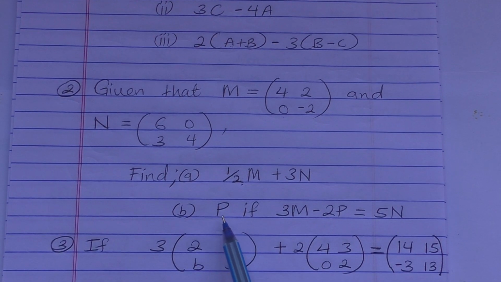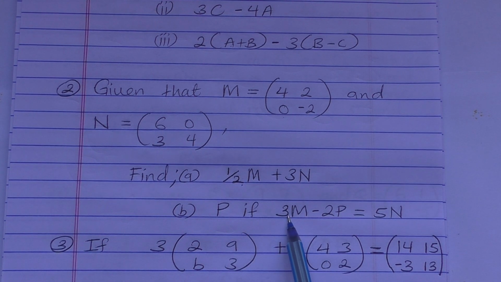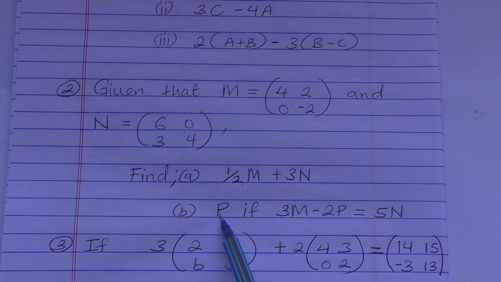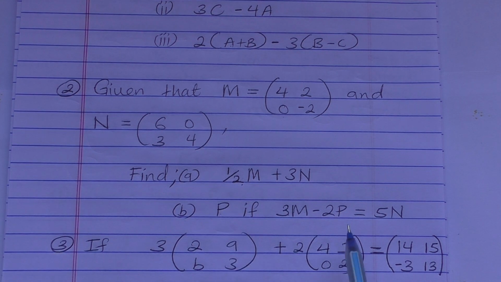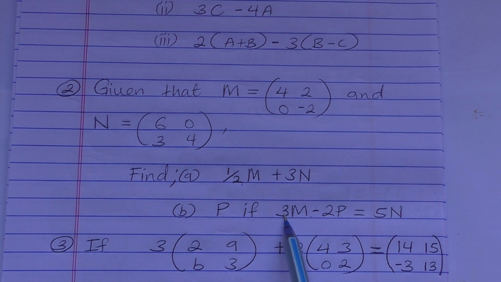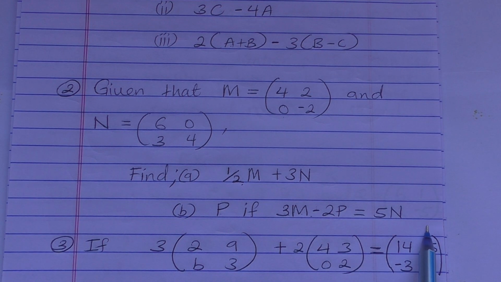In part B, they want us to get matrix P where 3M minus 2P equals 5N. We are making P the subject, whereby we can take this 2P the other side and 5N comes this side. So that we get 3M minus 5N equals 2P.